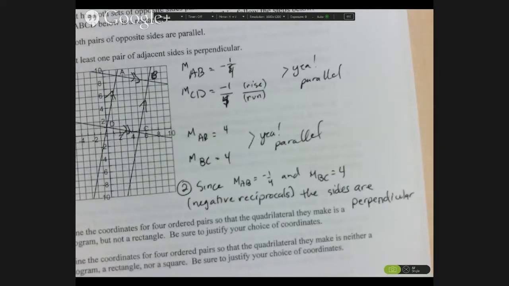So what kind of shape is that? Yeah, it's a rectangle. Is it also a parallelogram?